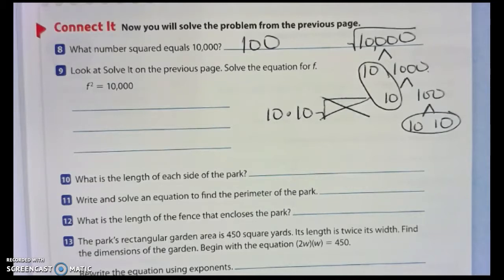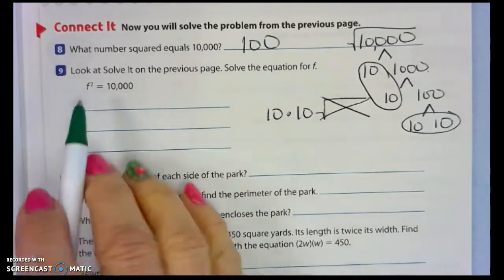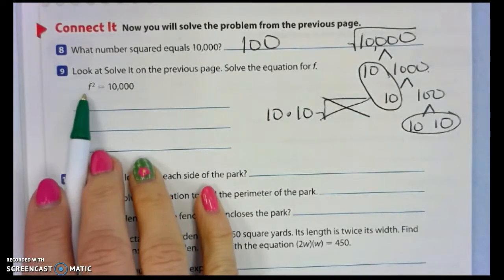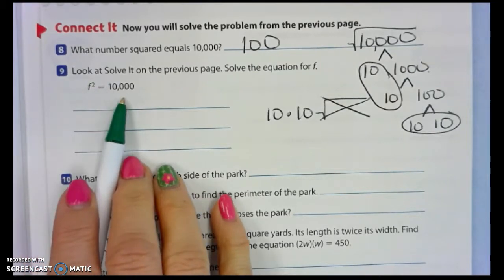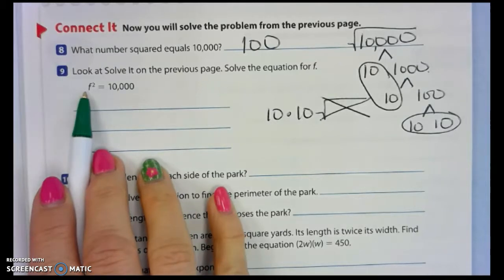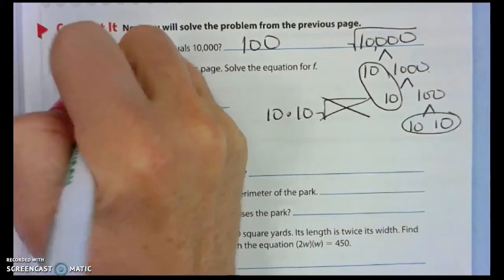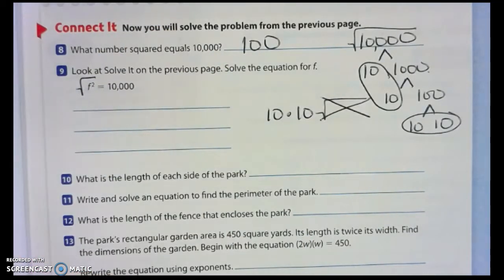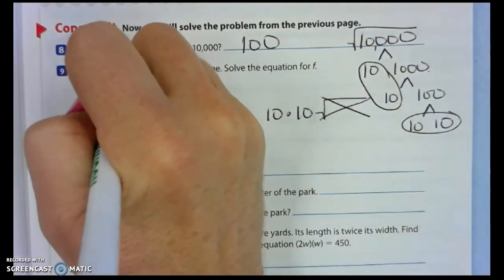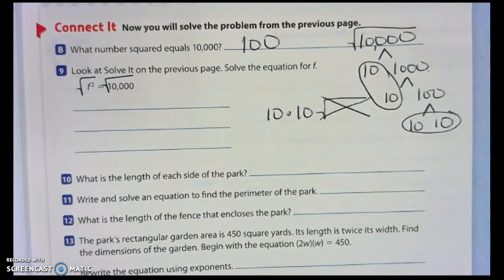Number 9, they're going to show you solving it in equation form. You're still going to end up factoring it. Okay, F squared, or the side of the park squared, is equal to 10,000 yards squared. We want to know one of those dimensions. So to get rid of the square, we do the opposite, which is a square root. Anything we do to the left, we must also do to the right. So we'll take the square root of 10,000.